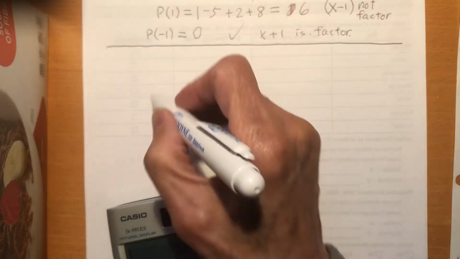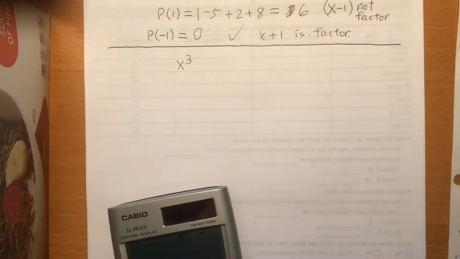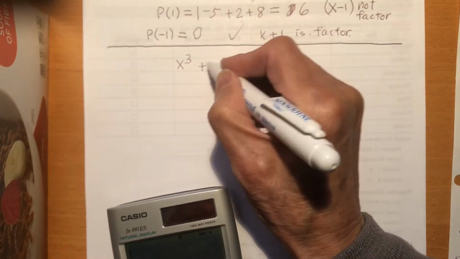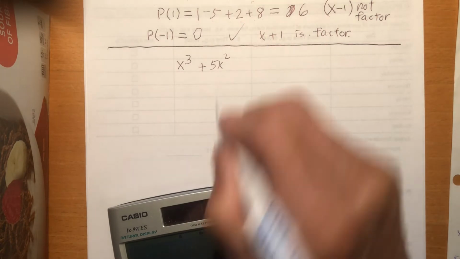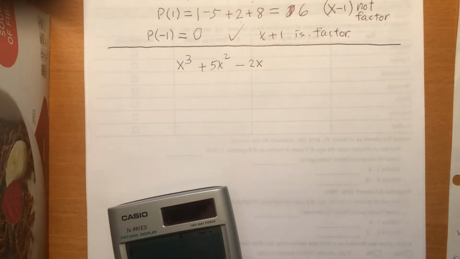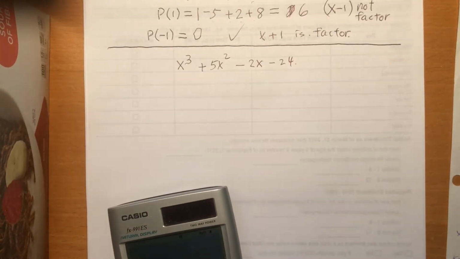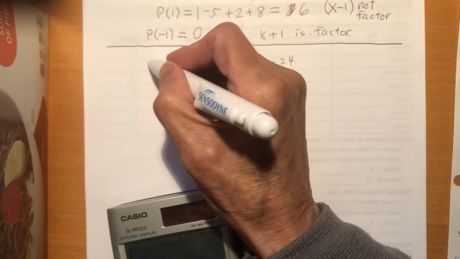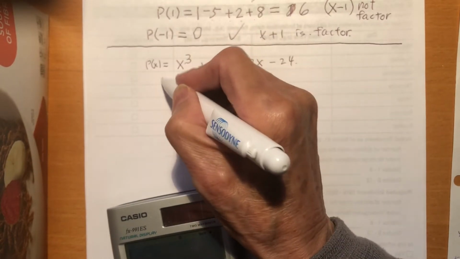X cubed plus 5x squared minus 2x and minus 24. Again, you try 1. So this is a polynomial, x. So you try 1.